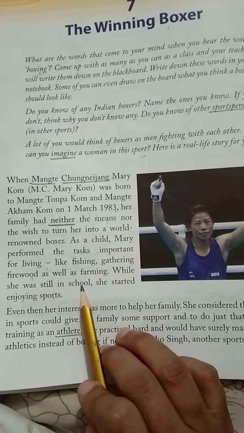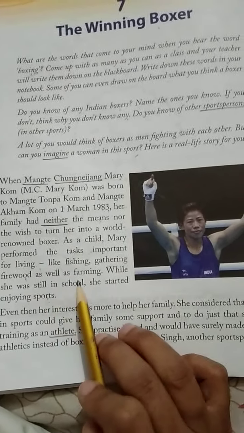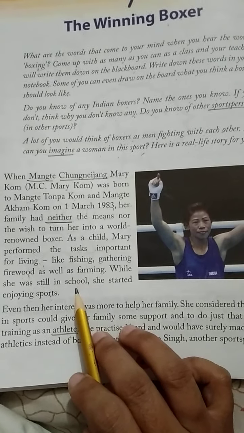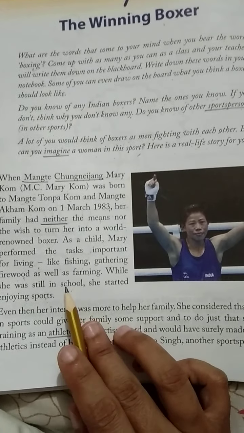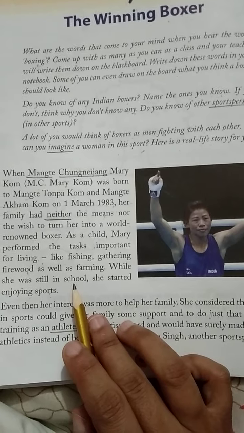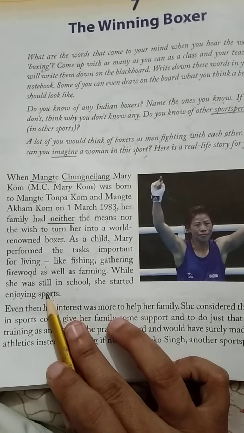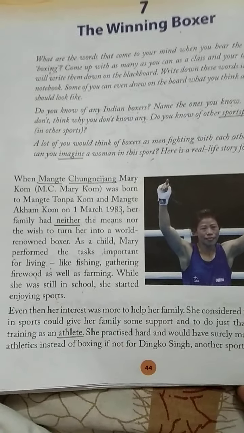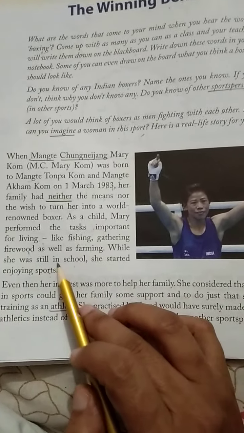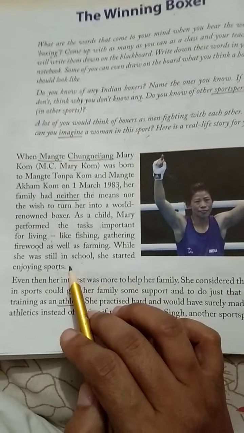While she was still in school, she started enjoying sports. She used to go to school. A small school would be there in her area, in her society where she used to live. She started enjoying sports. When she used to go to school, there she started enjoying sports. She used to participate in the sports as well. She loved participating in that.